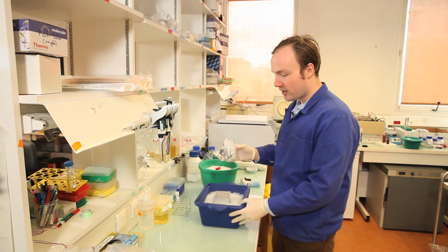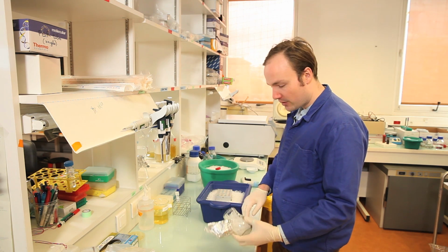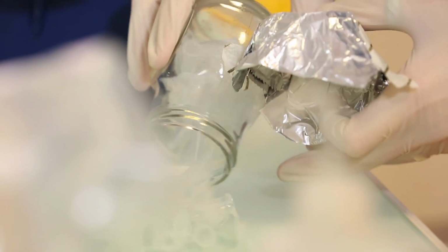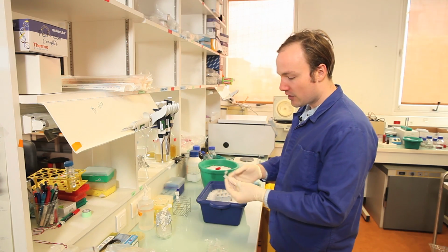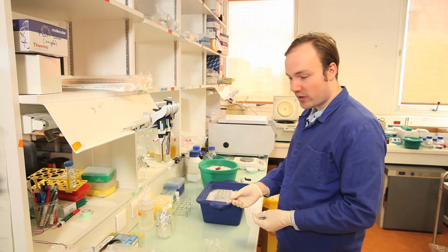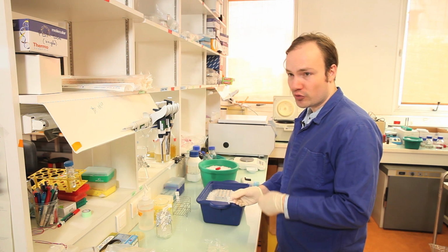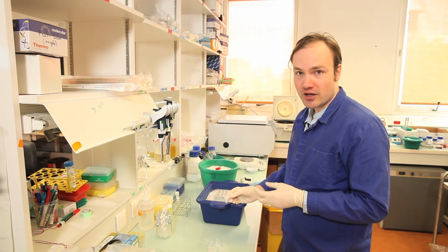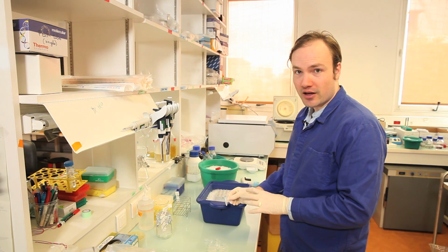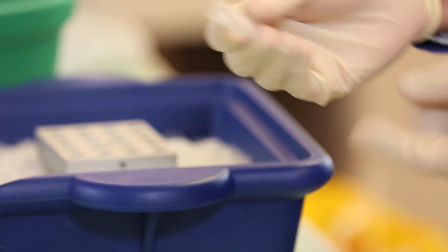So I like to aliquot into these 1.5 ml Eppendorf tubes. And I usually do 200 microliter aliquots. So a typical transformation will use 20 microliters of cells. So 200 microliter aliquots is sufficient for 10 transformations from one tube.